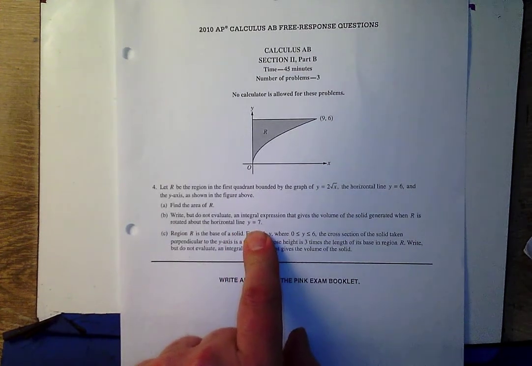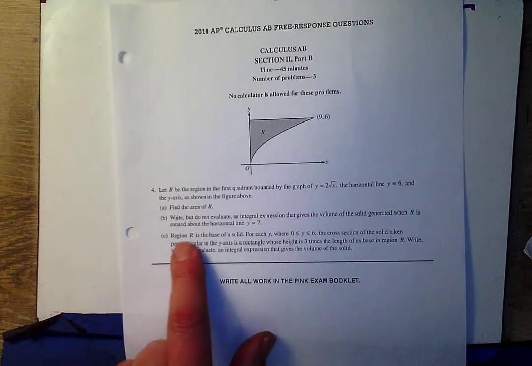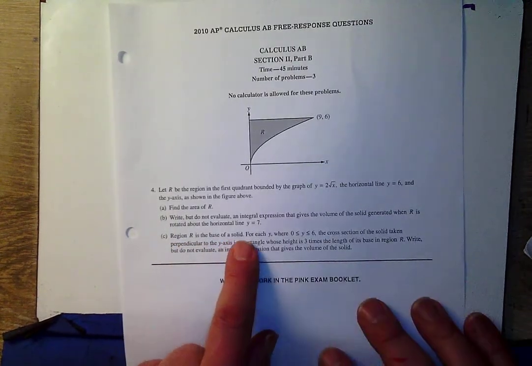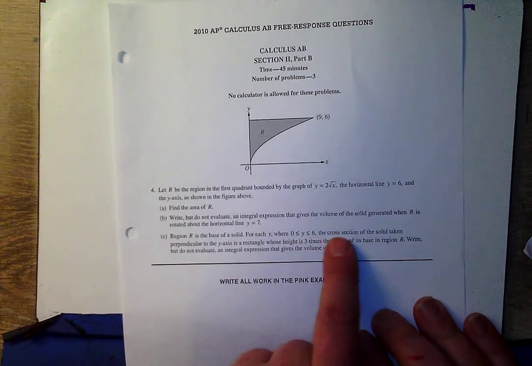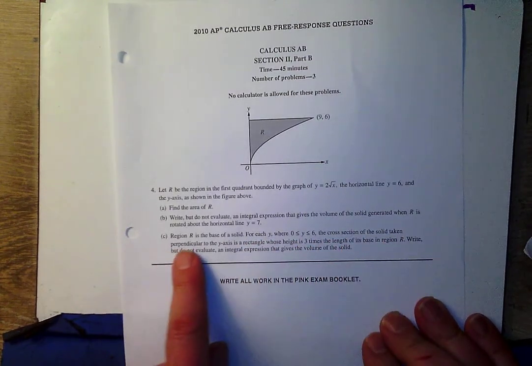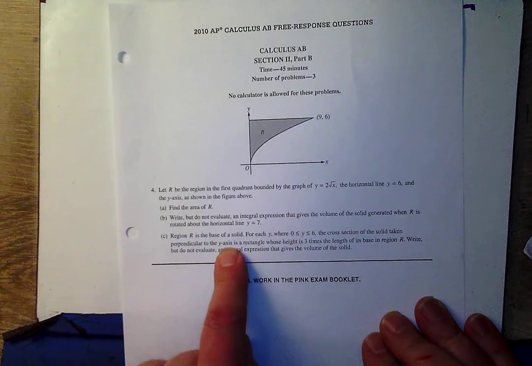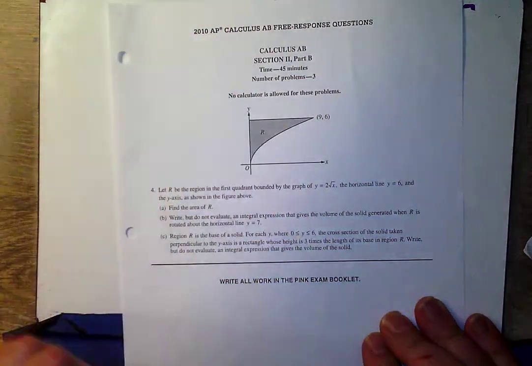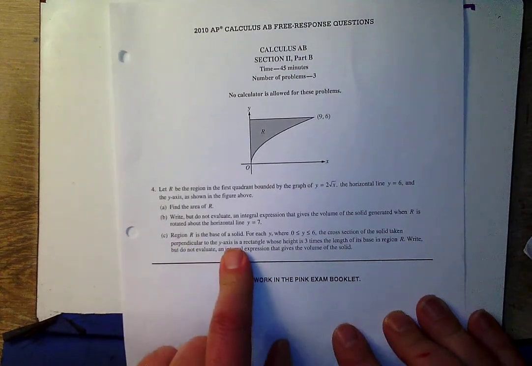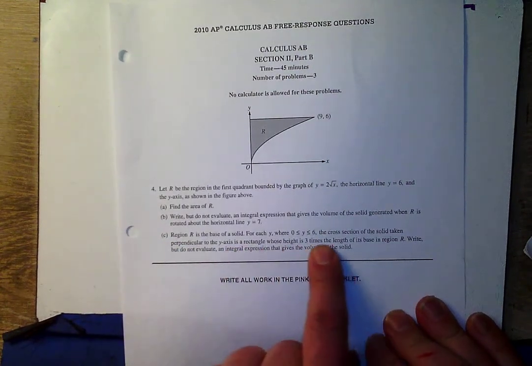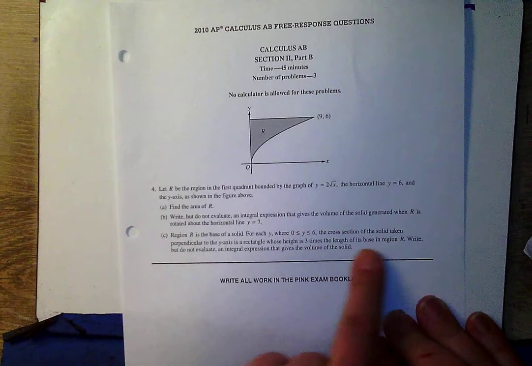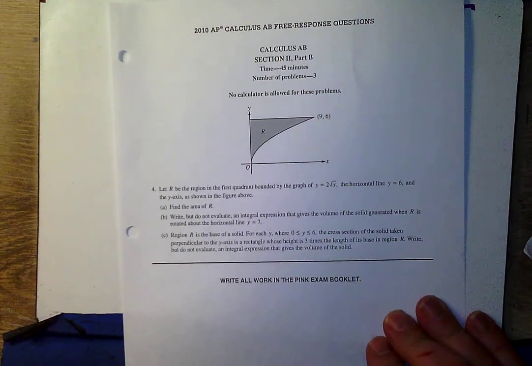See, Kukla wasn't just being mean. Nice. And then R is the base of a solid. Cross sections of the solid taken perpendicular to the y-axis. Ooh, not to the x-axis, but to the y-axis. These are our footprint problems. Is a rectangle whose height is 3 times the length of its base in R, right? But do not evaluate an integral.